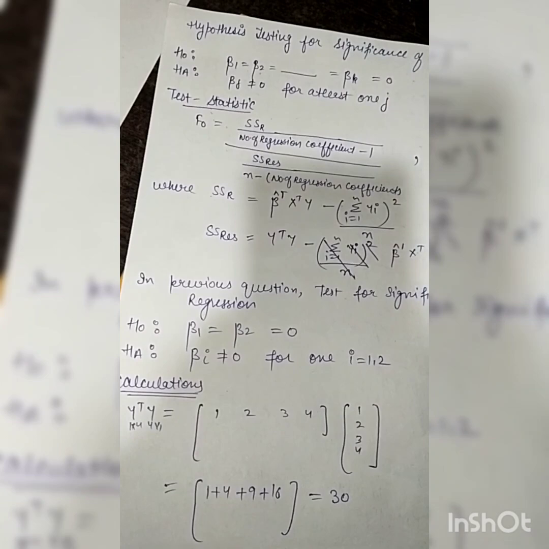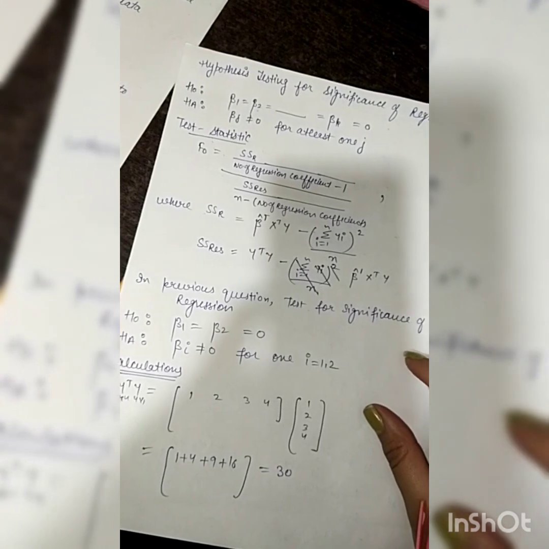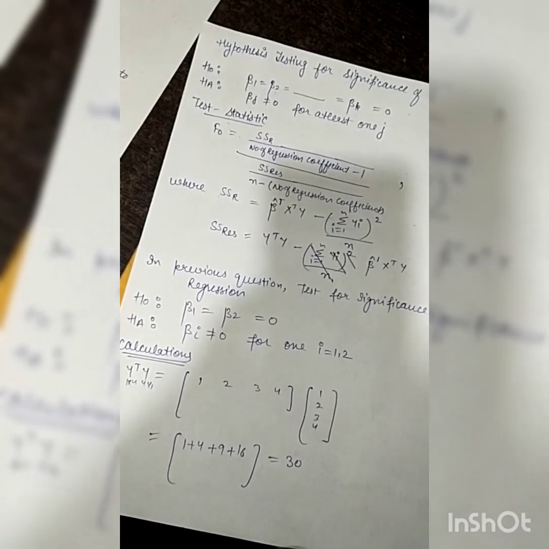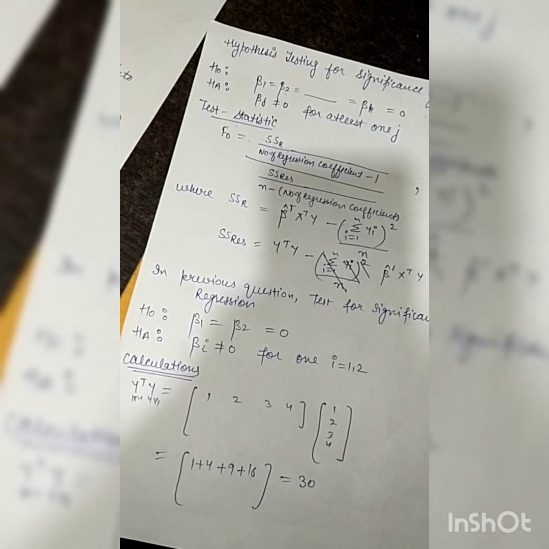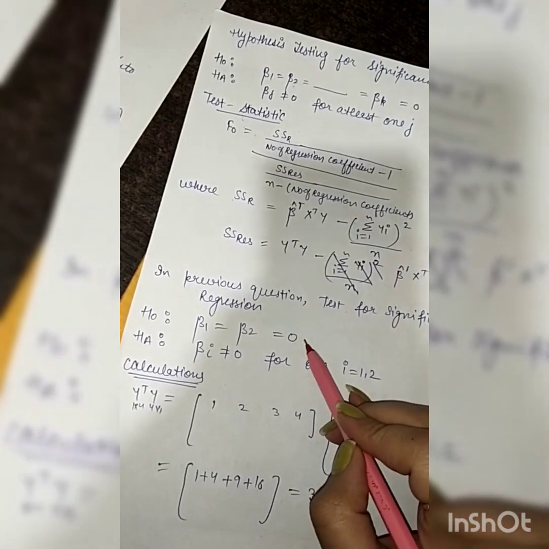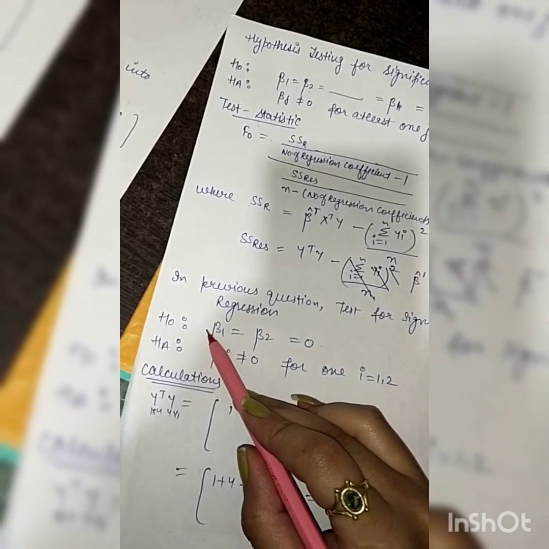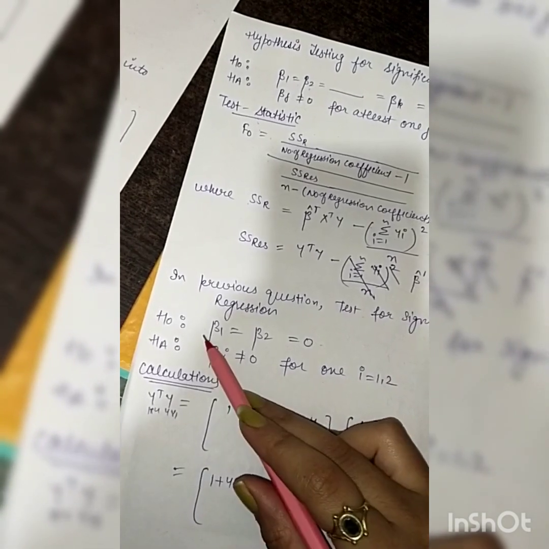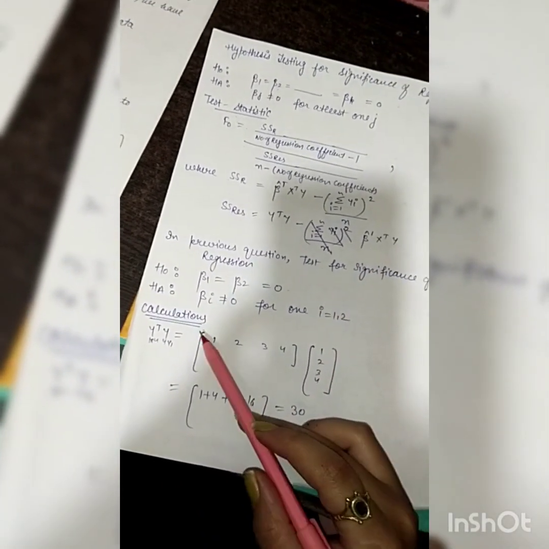In the previous video we discussed a question about the multiple linear regression model, testing for significance of regression. In that question we have three regression coefficients, beta naught, beta 1 and beta 2. So the null hypothesis will be beta 1 equals beta 2 equals 0. We have not written beta naught here, as I have already told you. The alternative is that beta j is non-zero, which means at least one of them must be non-zero. You can see the calculations here.